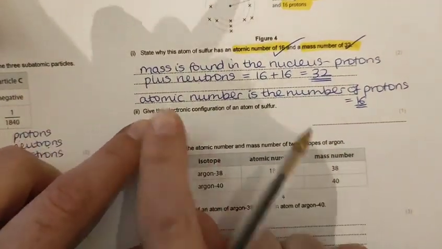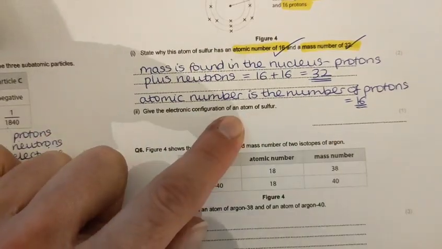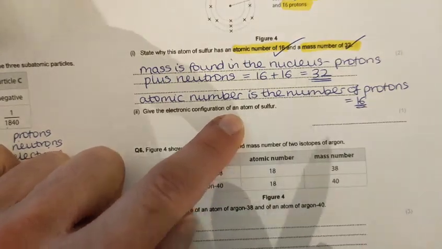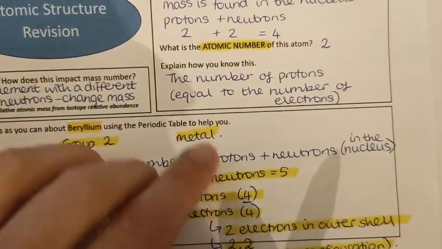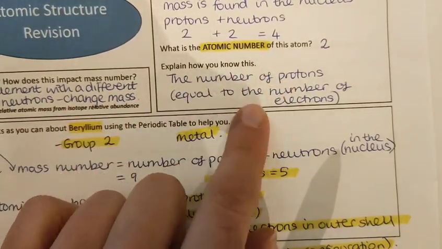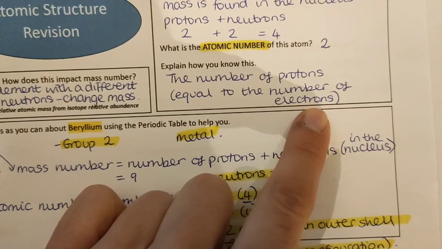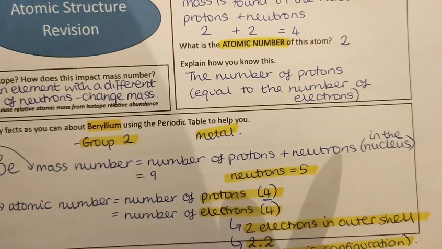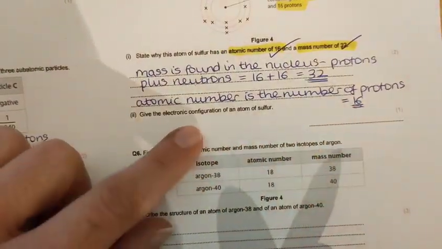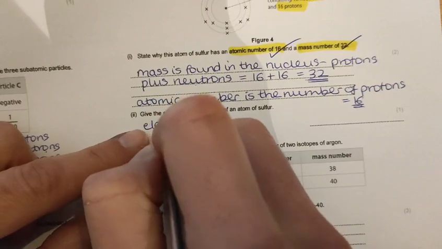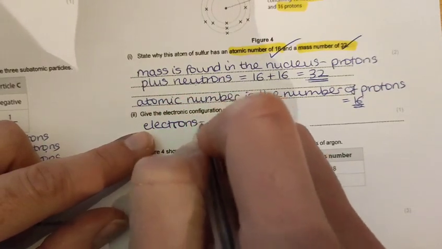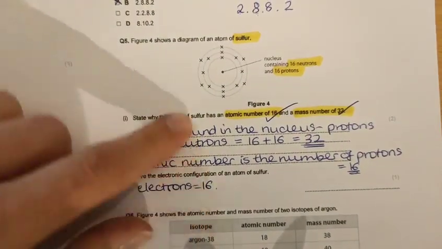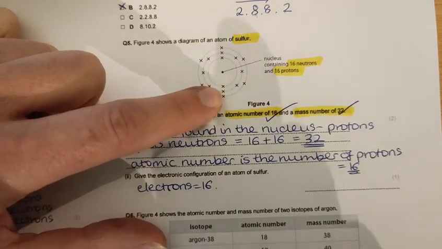So the next question, give the electronic configuration of an atom of sulfur. Okay, so electronic configuration, I'll have to add up to 16 because if we remember, the atomic number is the number of protons, but it's also equal to the number of electrons as well. So whatever number we've got of atomic number, that's the number of electrons as well, just in an atom. So the electrons must add up to 16. But actually what we could do is quite sneaky. We can cross-check there, but we can just look at this and count for each layer.